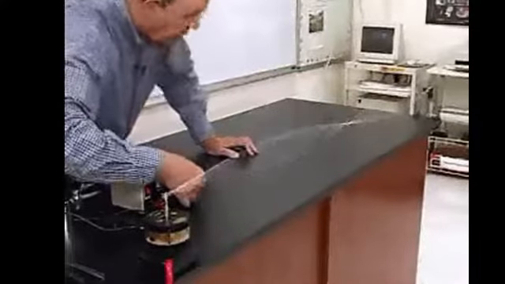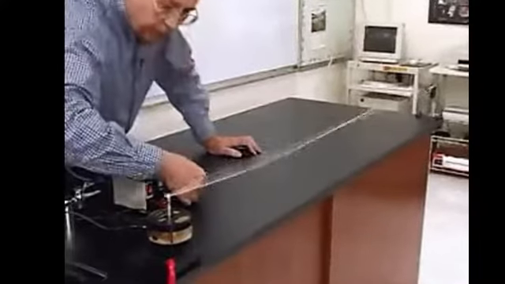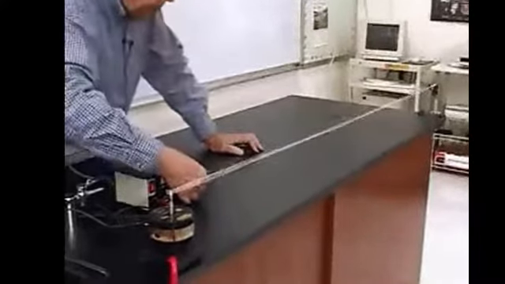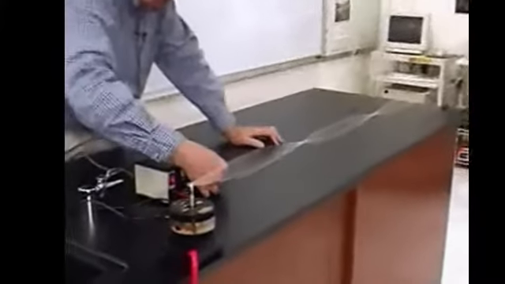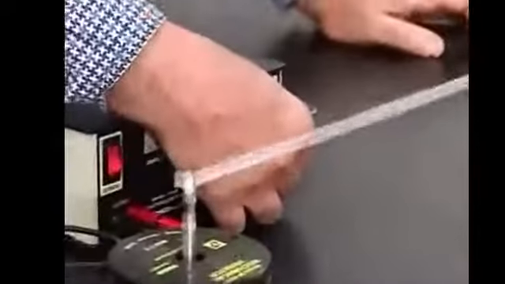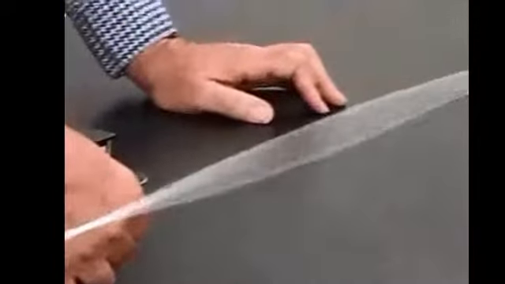Increasing the frequency even more now. We skipped one. There we have two nodes, a node here and a node here, and a node in the middle, so we have 3/2 of a wavelength.